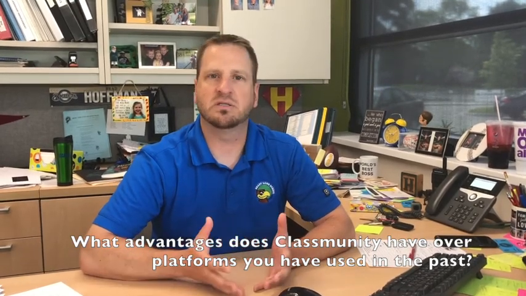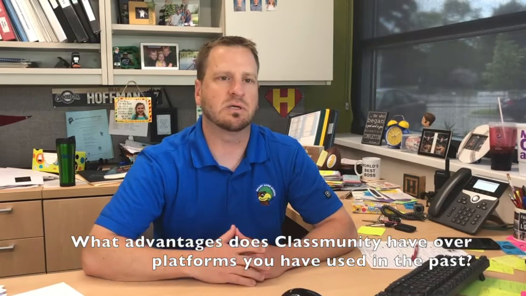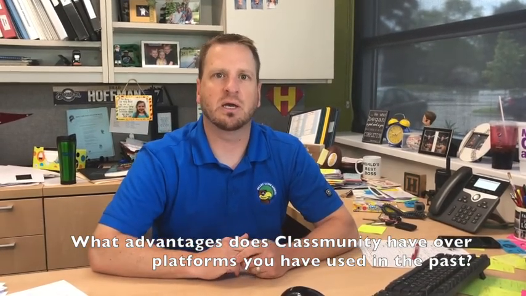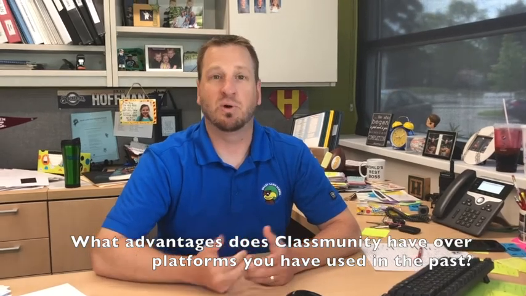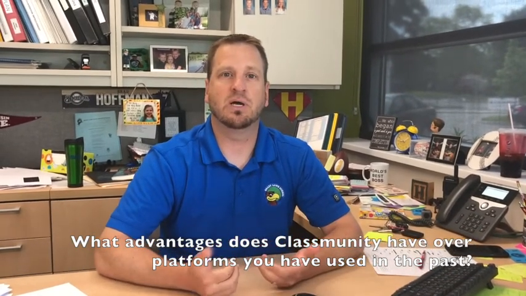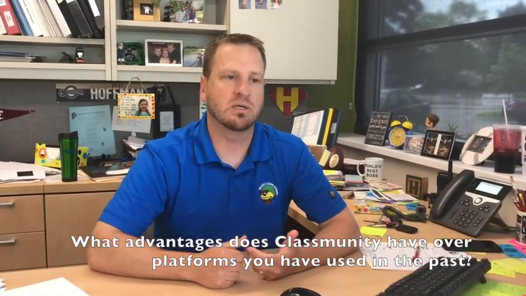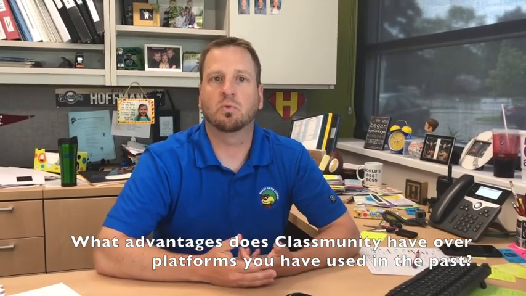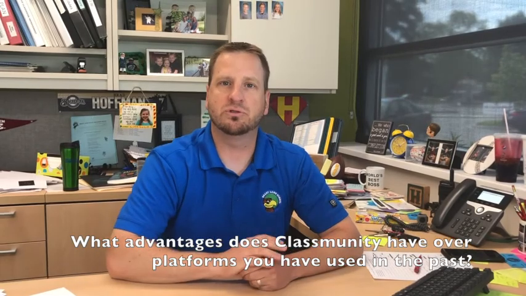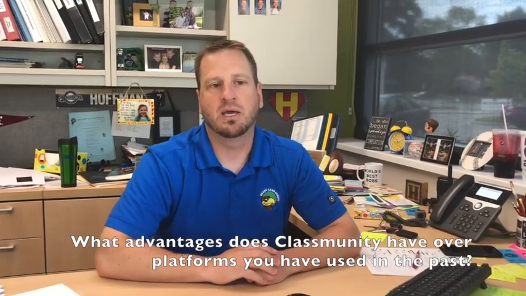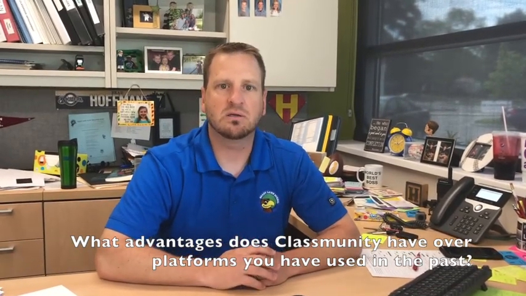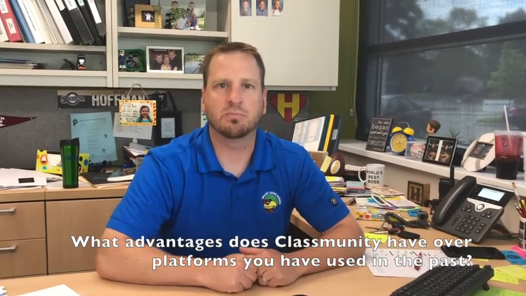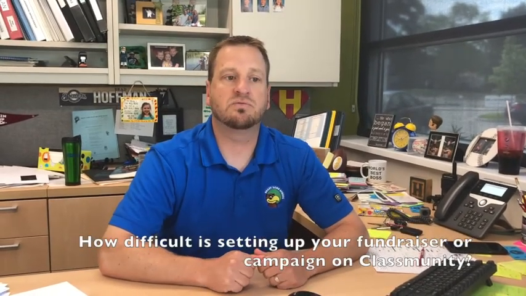So we'll have events that fundraise like color runs and staff basketball games, and everything was cash or check, and people wanted to pay with credit cards, as most do nowadays, and we didn't have the ability to take that. And now through the Classmunity platform, we're able to take those both in pre-registrations from people at home and even on site if they need it through the app, or just logging in on a laptop. It's very easy, actually.